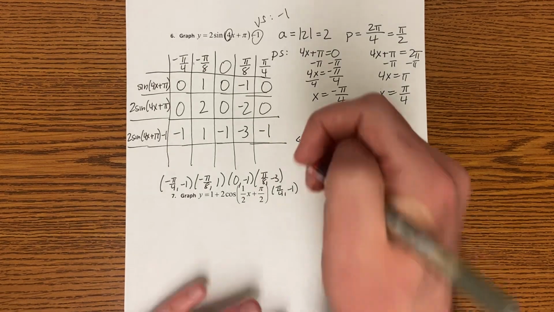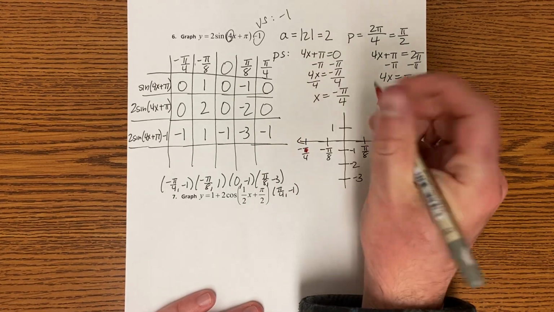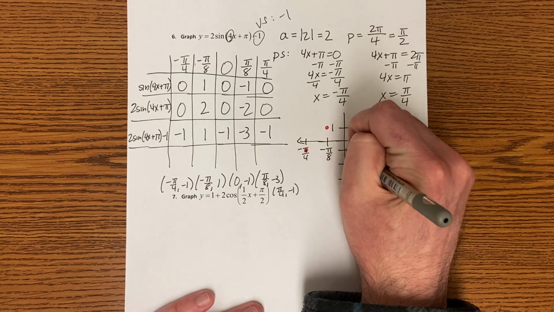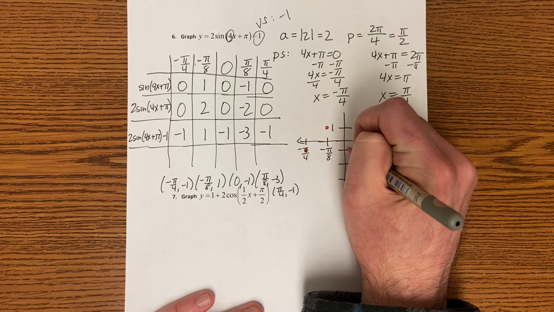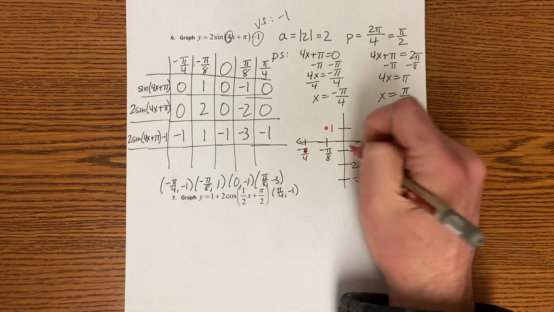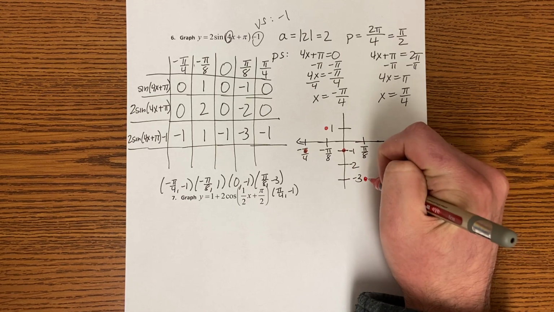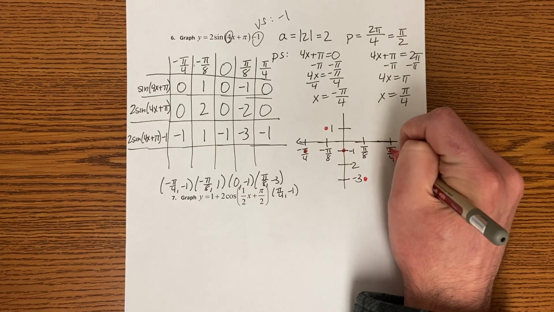So negative pi over 4, negative 1 is about here. Negative pi over 8, 1, we're up here. 0, back down to negative 1. Wait, did I miss a point? 0, negative 1. Yeah, we're here. Pi over 8, we're down at negative 3. And at pi over 4, we're back at negative 1.